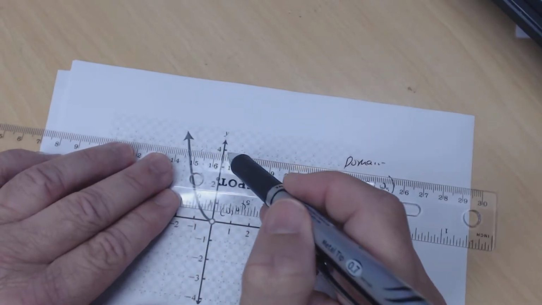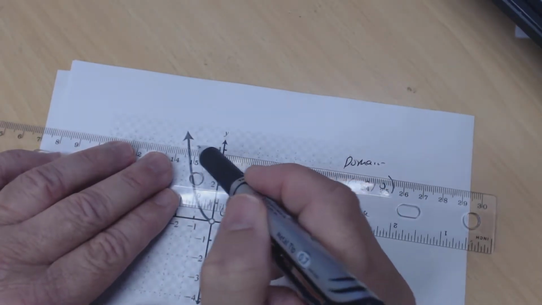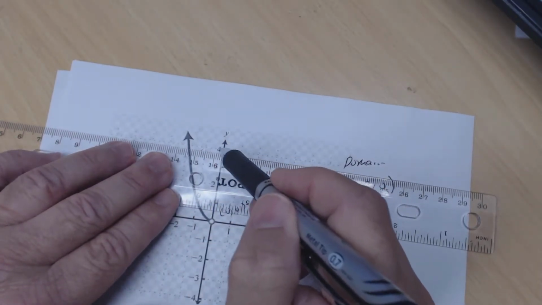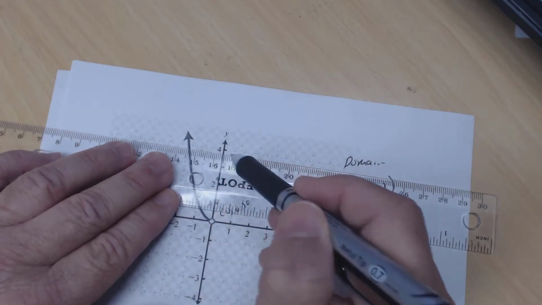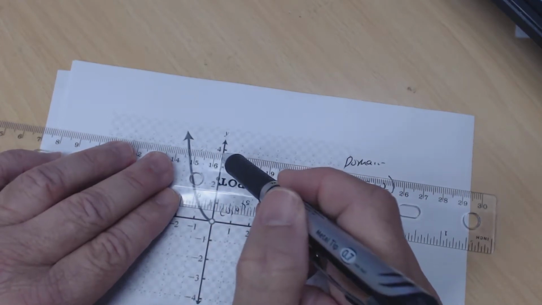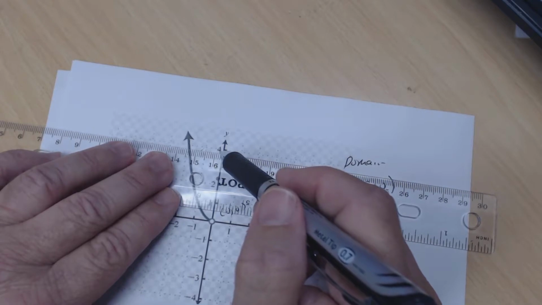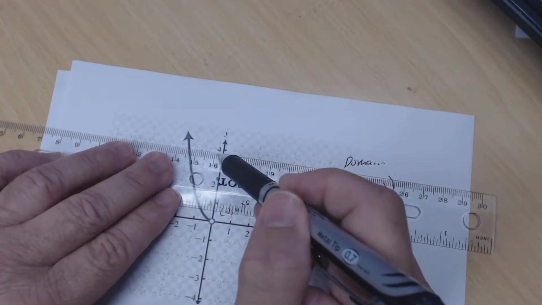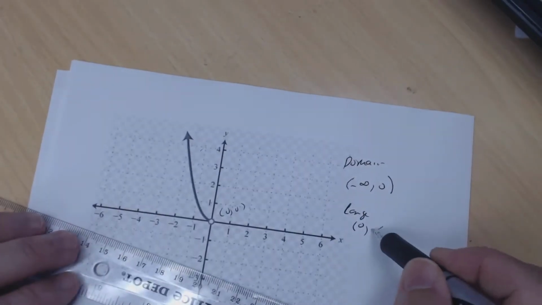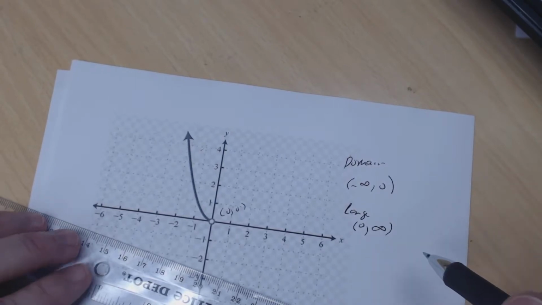So if this was -4 million, I get a point on the graph. If this was -4 billion, I get a point on the graph. If this was -400 billion, I get a point on the graph, and so on. So going towards +infinity with parentheses.